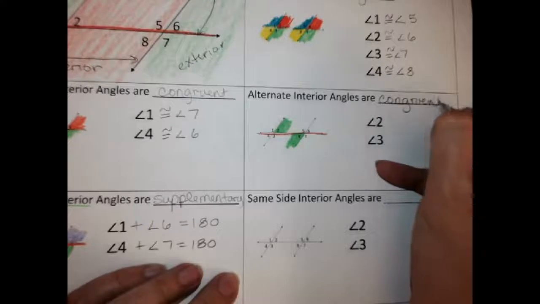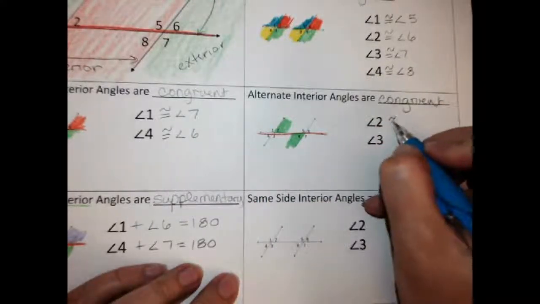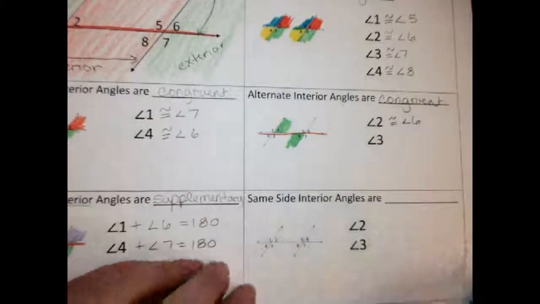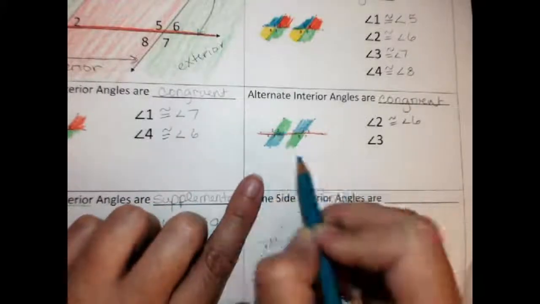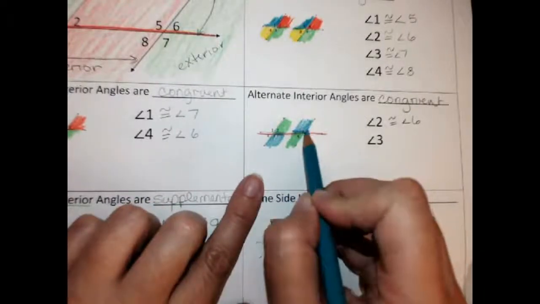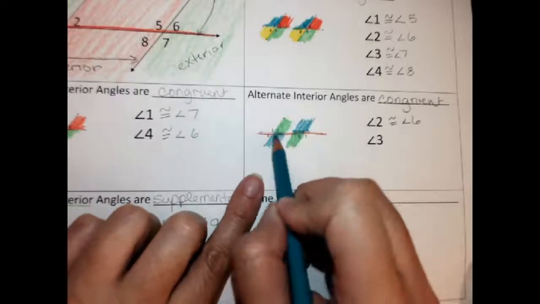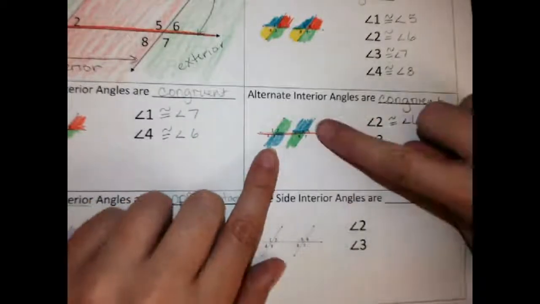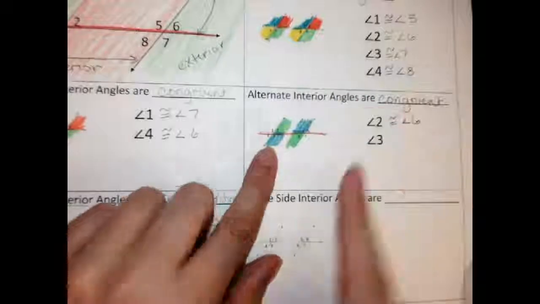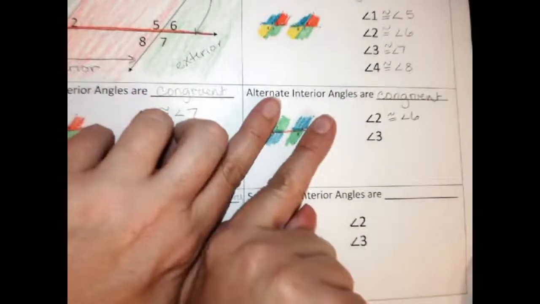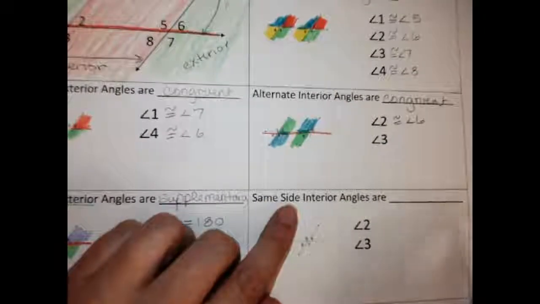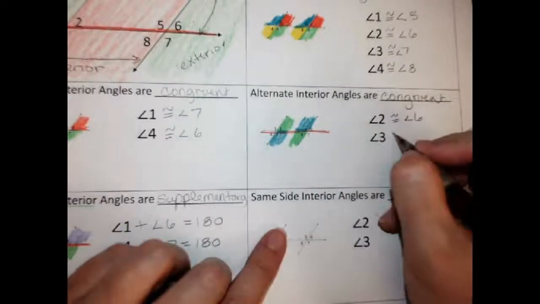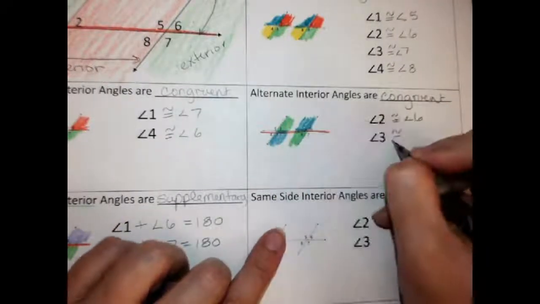So angle 2 is congruent to angle 6. Colored in angle 3 and angle 5, and those two are congruent. They're on both sides of the line, so they're alternate. They're on the inside of our parallel lines, and they're the same size. This one and this one. Angle 3 is congruent to angle 5.